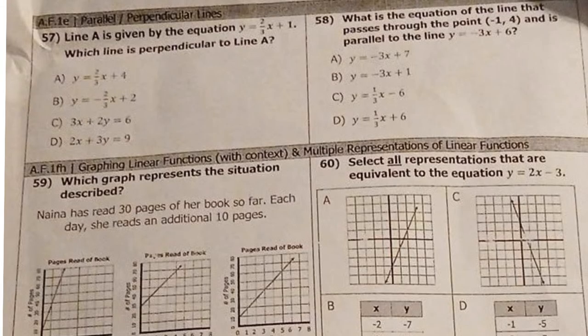Okay, so number 57. It gives you line A and the equation of line A: y equals 2/3 x plus 1. If I were to look at that line on a graph, it would cross the y-axis at positive 1.